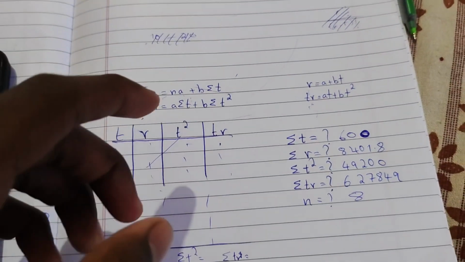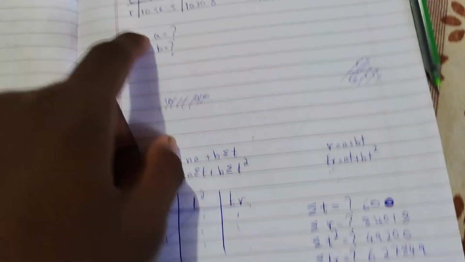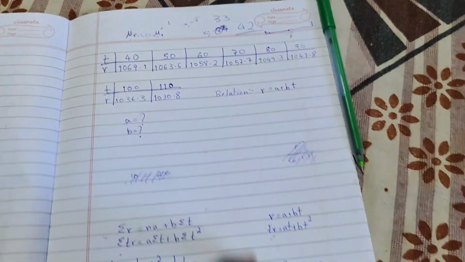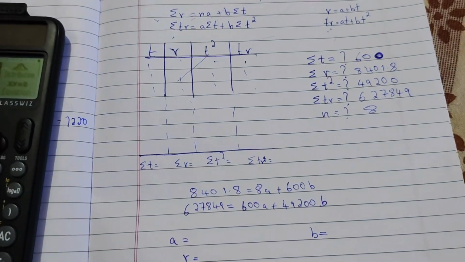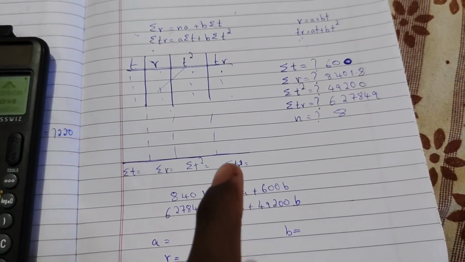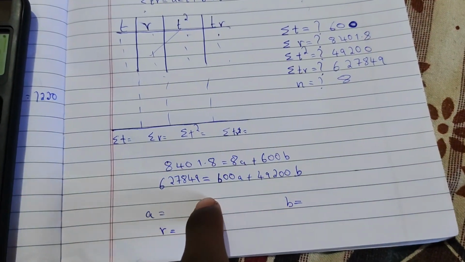Yeah, I forgot to mention that you also need n, which I forgot to write, which is basically the number of data points. So it's just 8. Simple. Okay, now here comes step 3, where we have got all these values. So we apply them to these equations to get these two equations, and now we are supposed to find a and b.